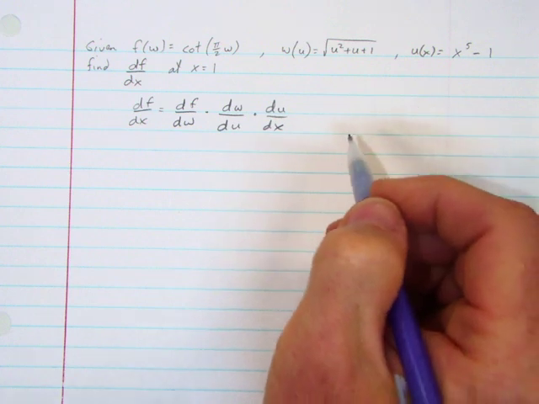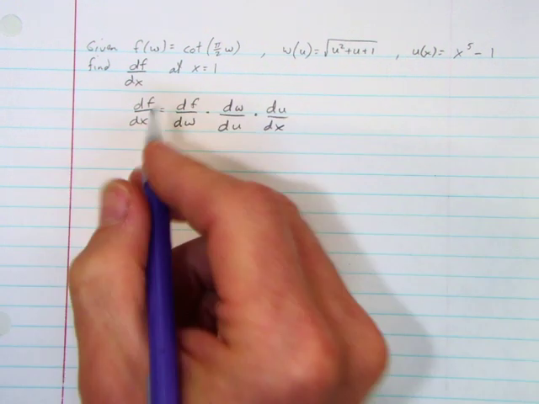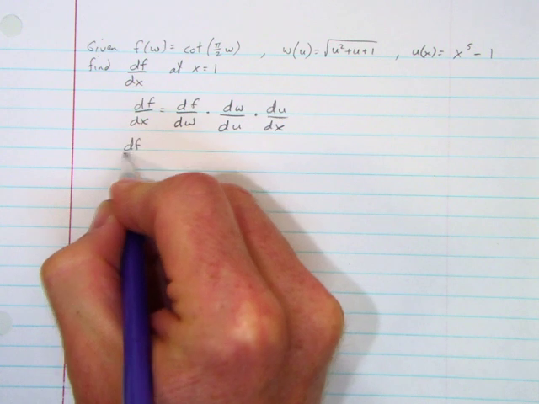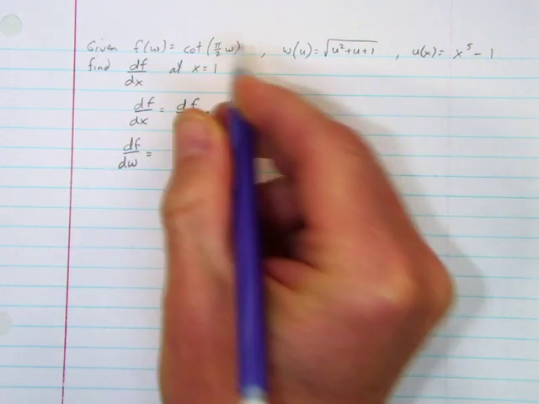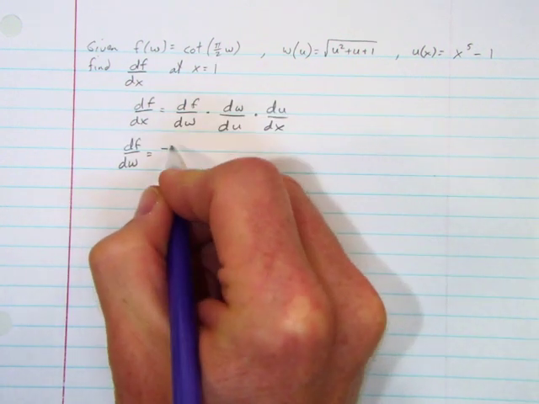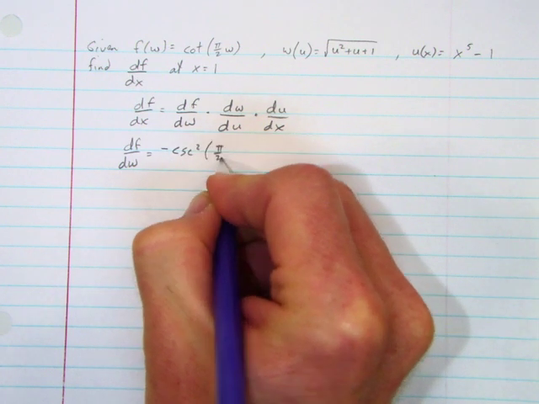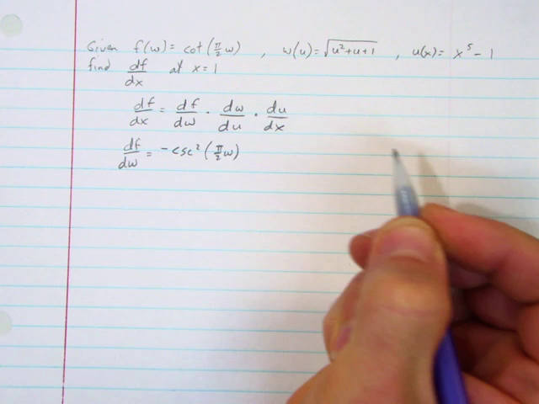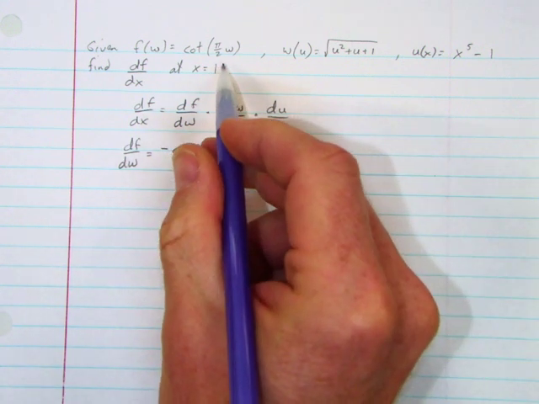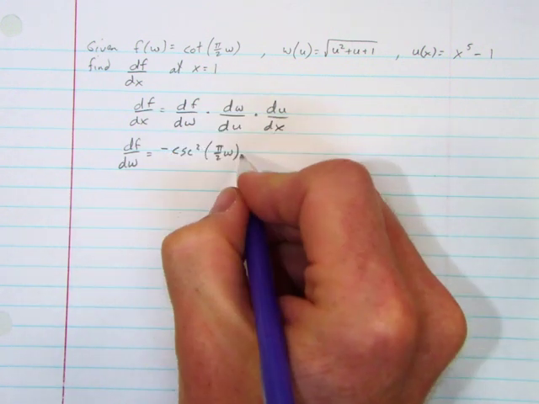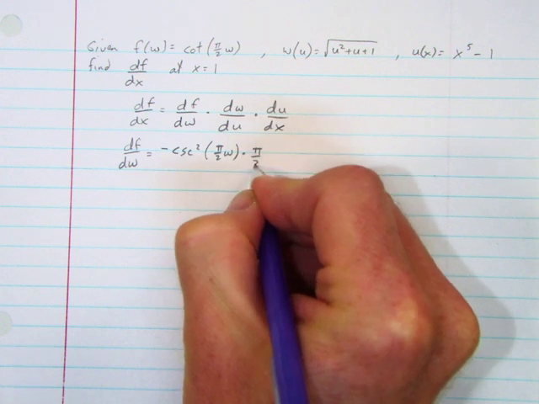So our goal is to find these things. What is df dw? The derivative of cotangent would be negative cosecant squared of the inside, the inside stays the same, and now we're going to take the derivative of the inside with respect to w, so it would be times pi over 2.